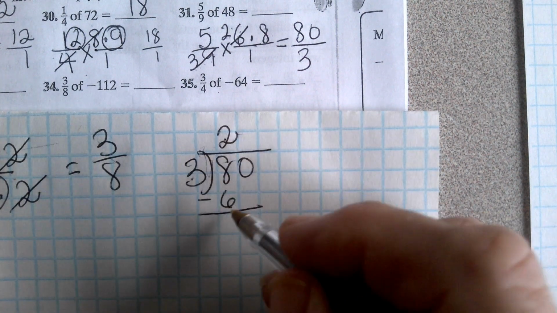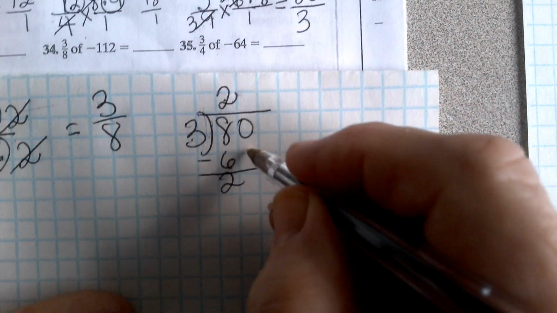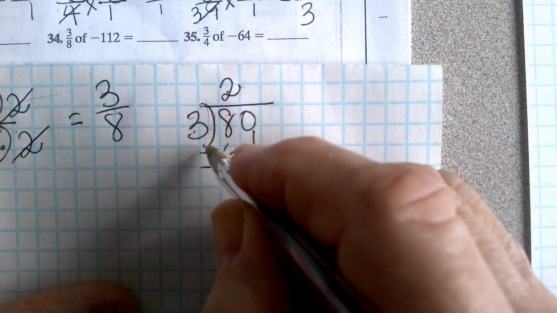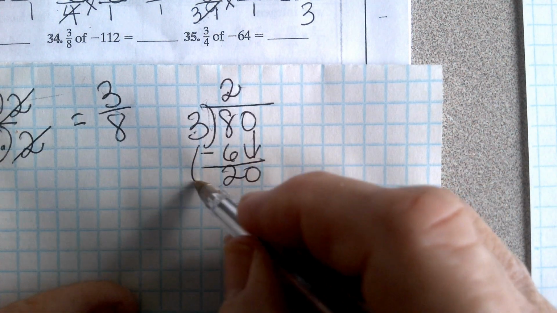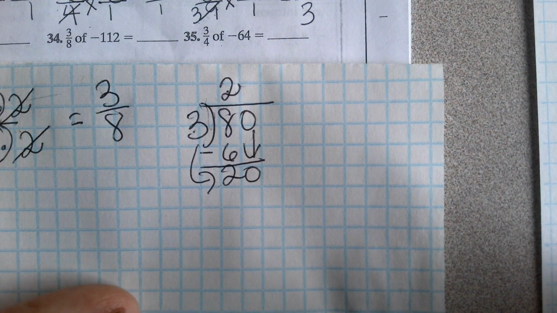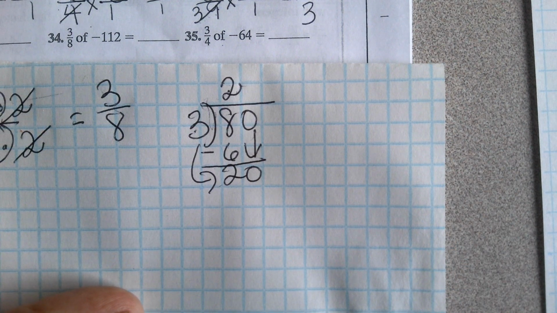So 2 times that is 6. Subtract. Bring down. And then go back to divide. 7 goes into 20 how many times?